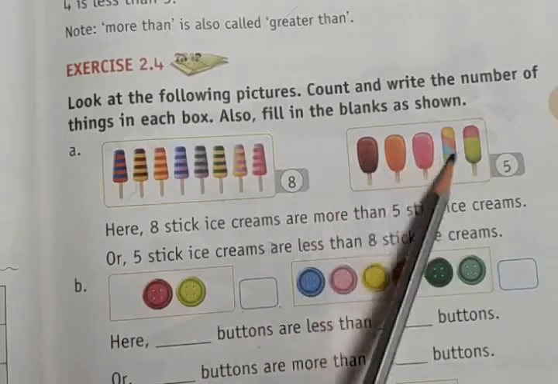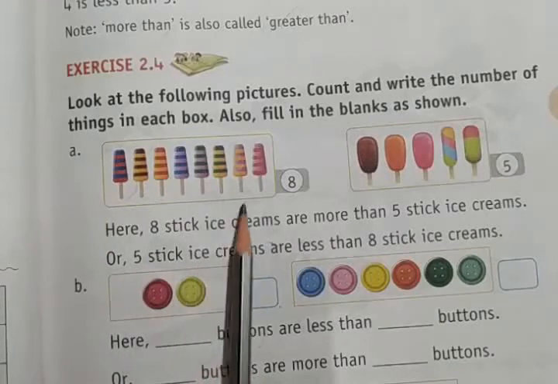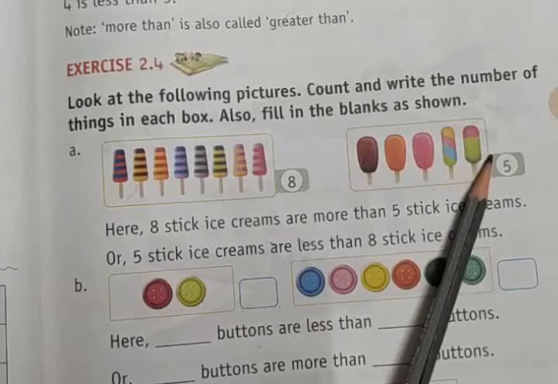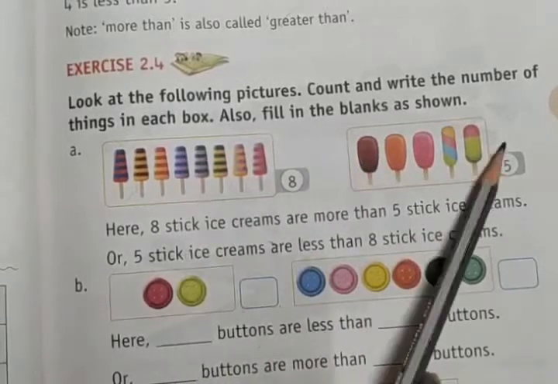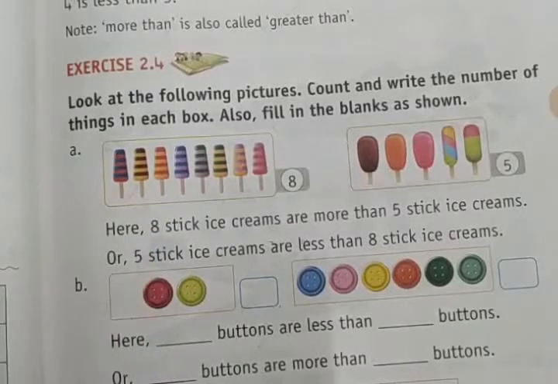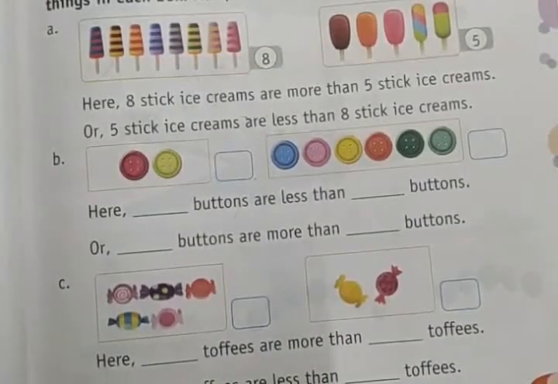Here 1, 2, 3, 4, 5. Here in this group we find more ice creams, so 8 is greater than 5 and 5 is lesser than 8. Okay? Will you do it? Right. So the next activity we do on our own.